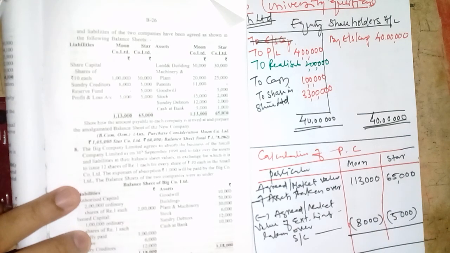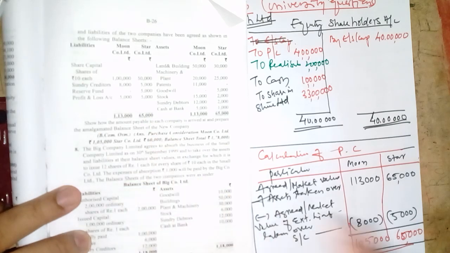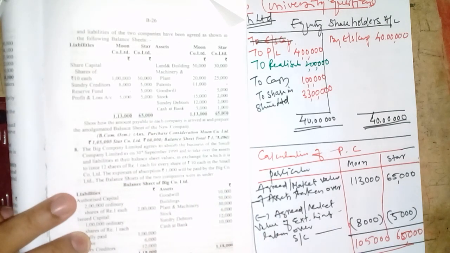1,13,000 minus 8,000 comes to 1,05,000. Then 65,000 minus 5,000 is equal to 60,000. So this is the amount of PC. Here we have not been given any information about how the payment of PC is made. Then the standard assumption is it will be paid in the form of equity shares, right?